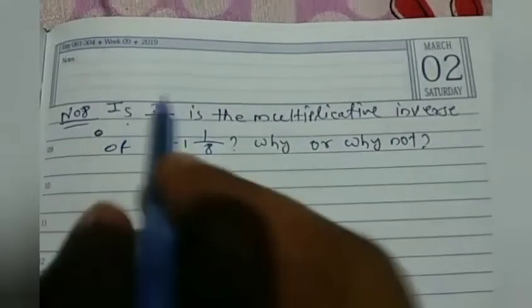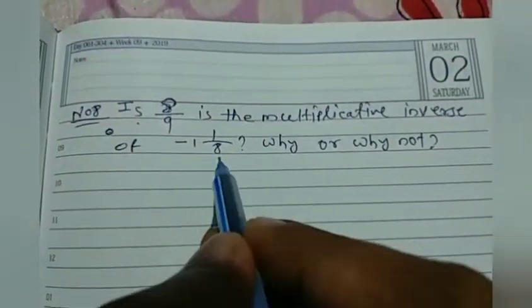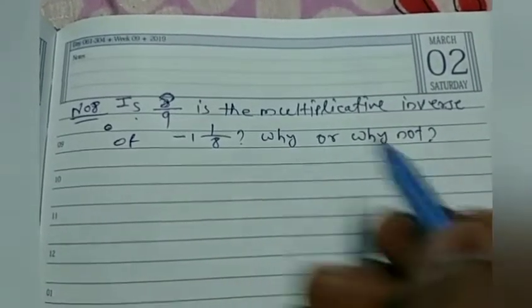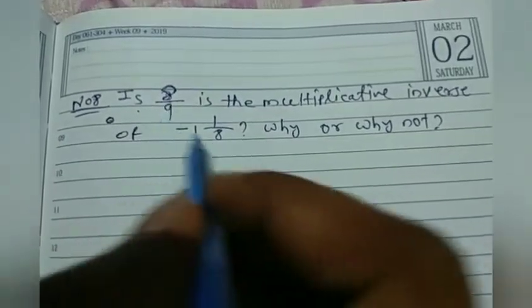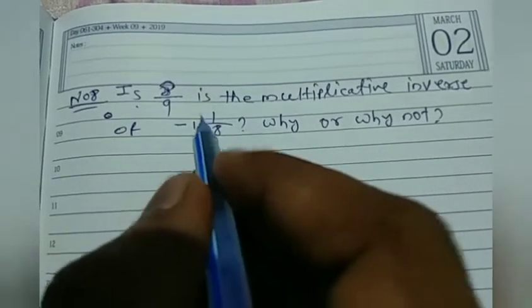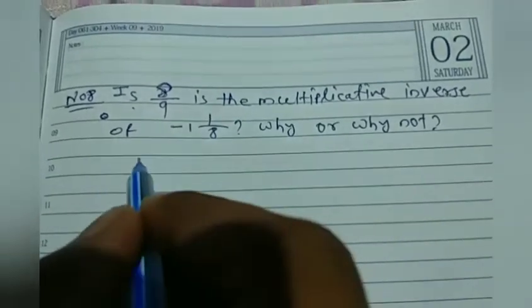Okay, the next number: is 8 by 9 the multiplicative inverse of minus 1 whole 1 by 8? Why or why not? If it is the multiplicative inverse, then the multiplication of the two numbers gives result 1.